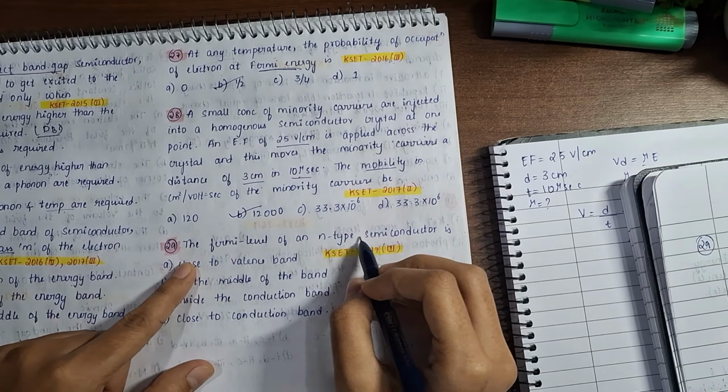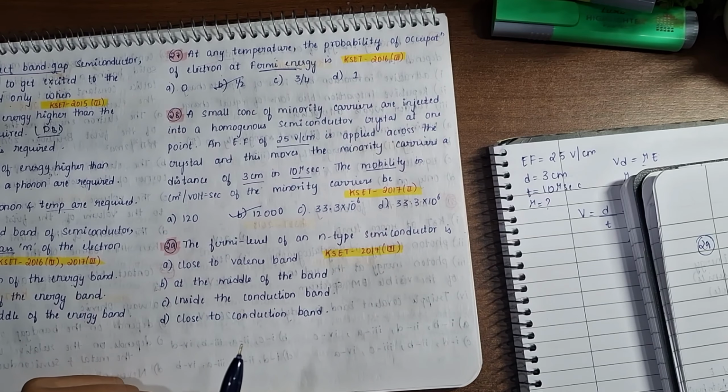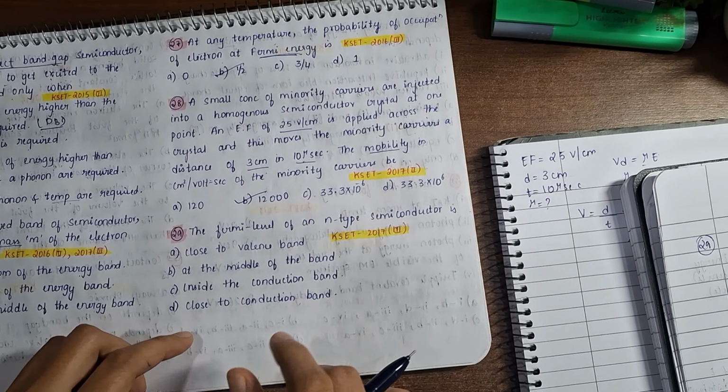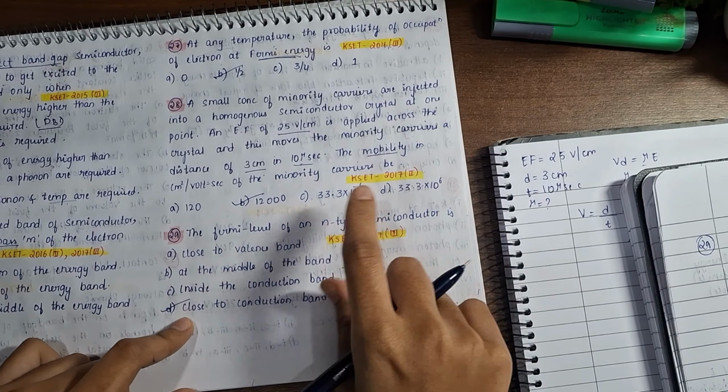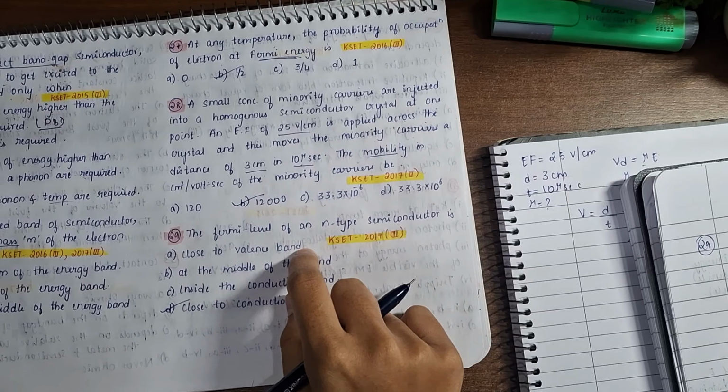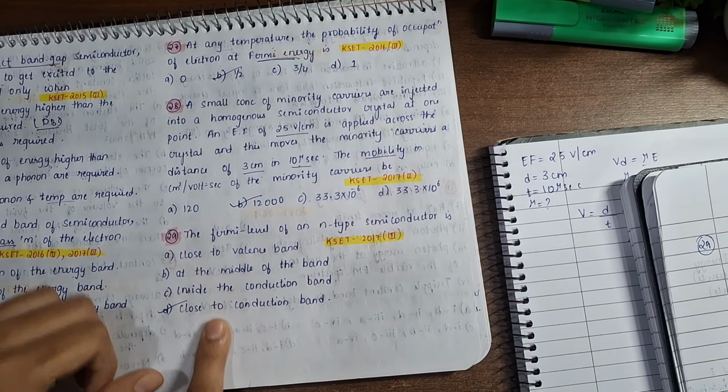The Fermi level of an n-type semiconductor: in an n-type semiconductor we know that electrons are more, which means the Fermi level is closer to the conduction band. Fermi level is close to the conduction band for an n-type semiconductor. For a p-type semiconductor, Fermi level is close to the valence band.